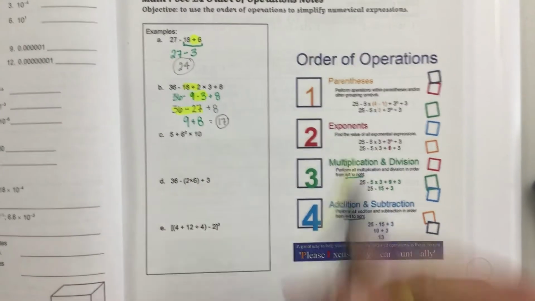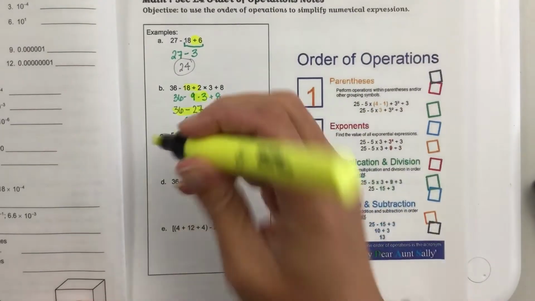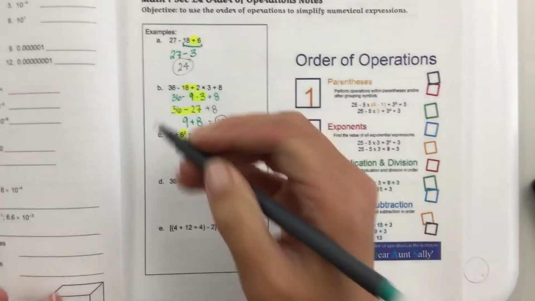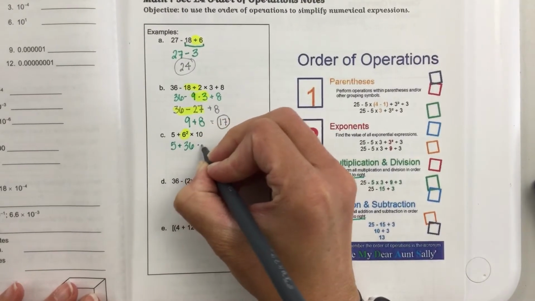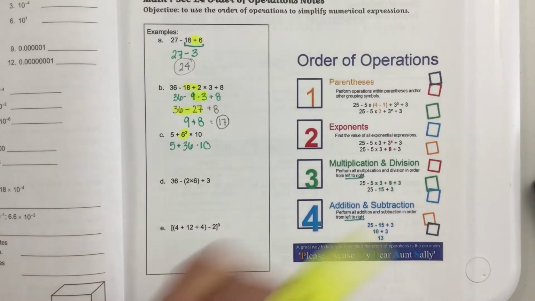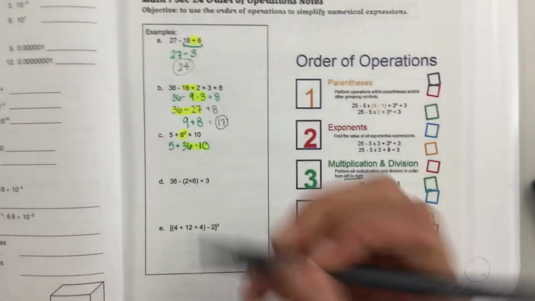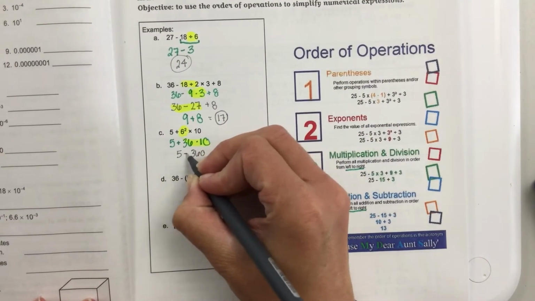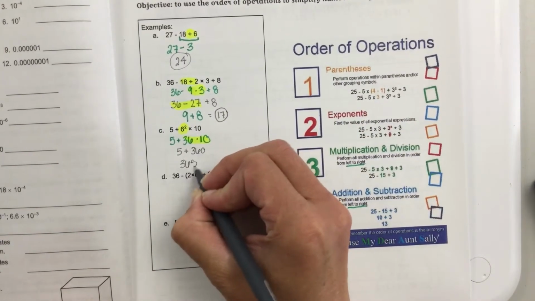Letter C. I don't have any parentheses, but I do have an exponent, so I would do my exponent first. So it would be 5 plus 6 times 6 is 36 times 10. Then I would do multiplication because multiplication comes before addition. 36 times 10 is 360. And then your last step would be to add, so you get 365.